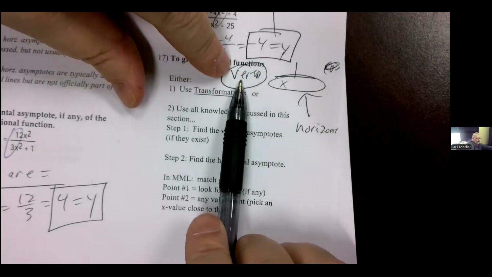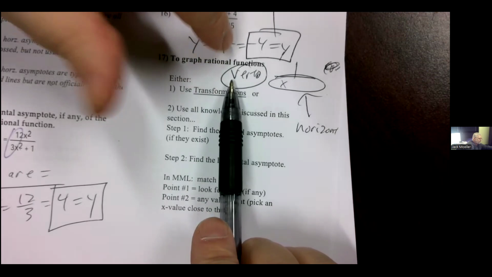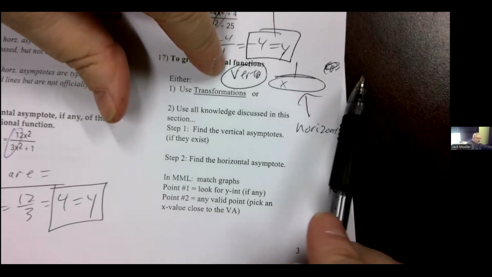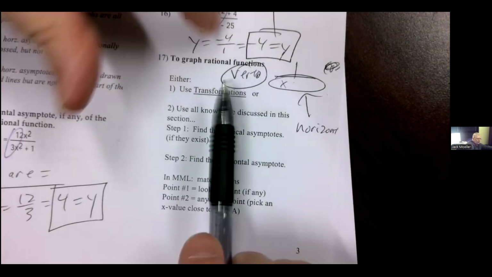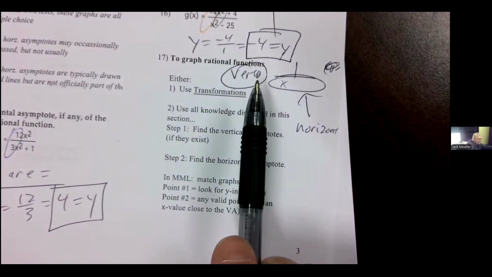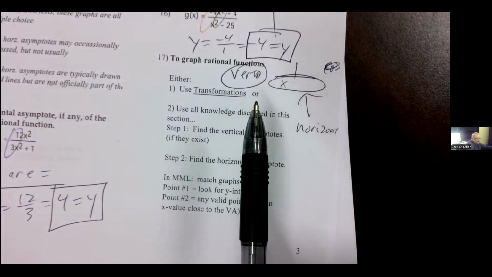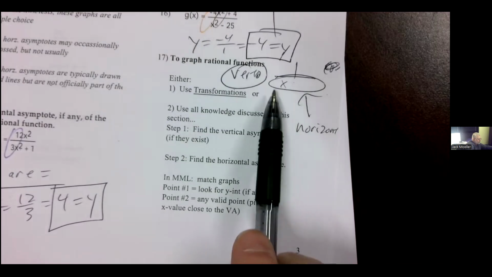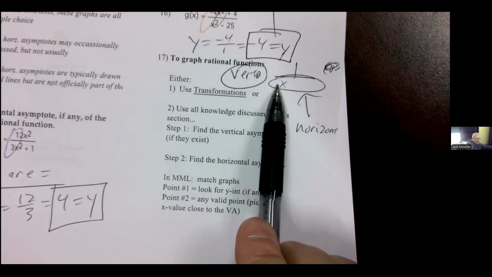And so if you want to move something up, say you want to move it up 3, you'd either say 3 plus your fraction or your fraction plus 3. Doesn't matter, front or back. You have to add it. If you want to do flips, and so if you do a negative outside the fraction, that would be a vertical flip. So that would be up and down. If you do a negative inside, that would be a horizontal flip, left to right.